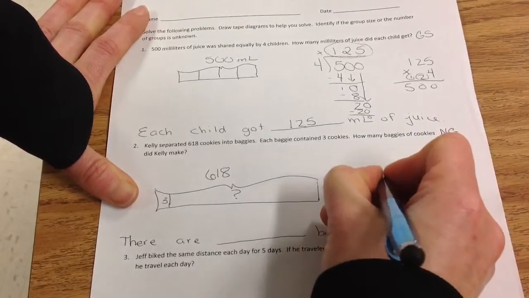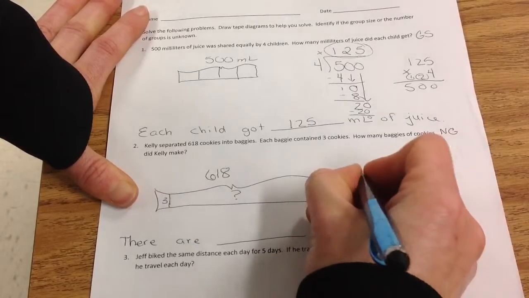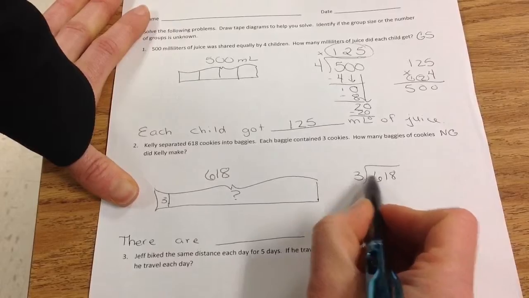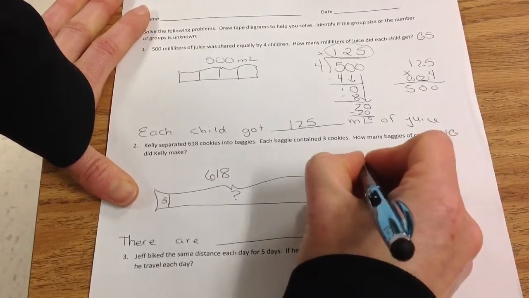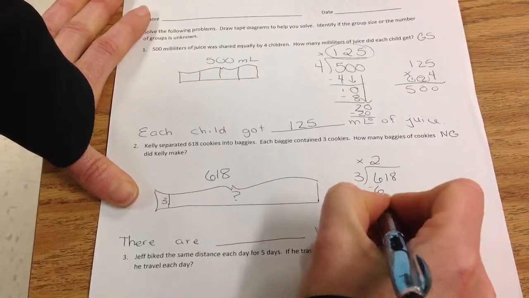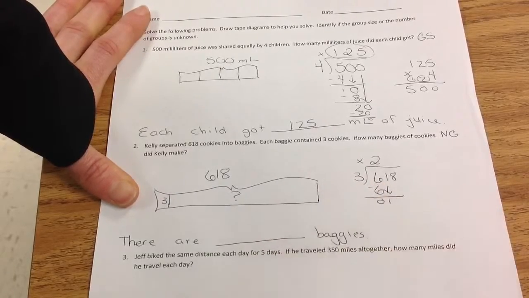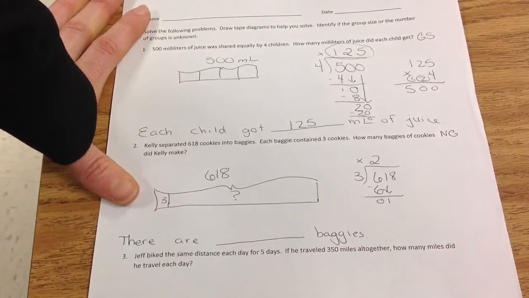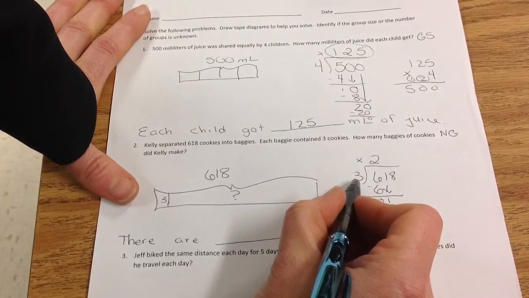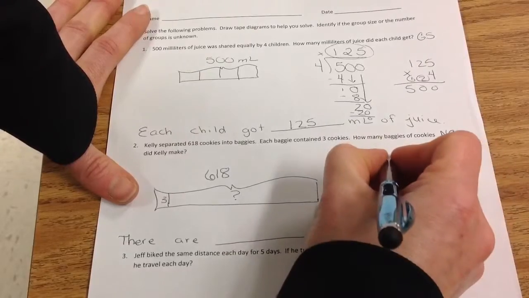So I take my 618 cookies with 3 cookies in a bag, and I say, oh, I have 600s broken into 3 groups. That gives me 200s times 3 is a big 6. And I bring down my 1. Uh-oh, now we're in trouble. Can 1 go into 3? No. So that's a 0.